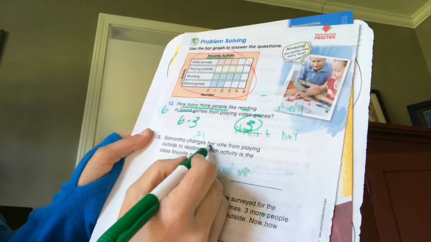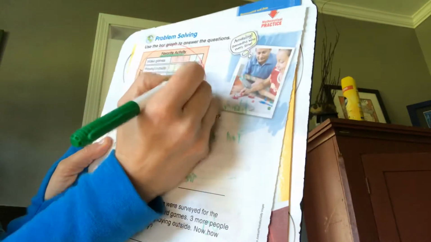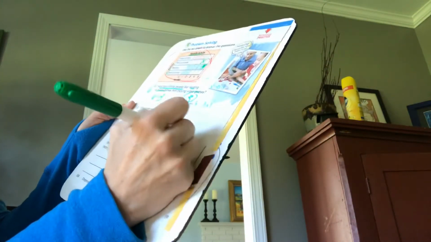What if Samantha changes her vote from playing outside to reading? So take one away from playing outside and add it to reading. Which activity is the class favorite now? Well, since we showed it, it is reading. Okay, I'm going to skip that down there because of time.